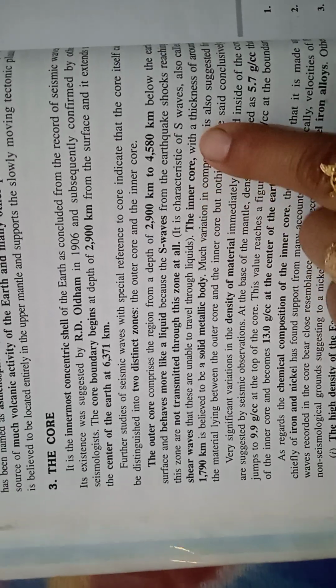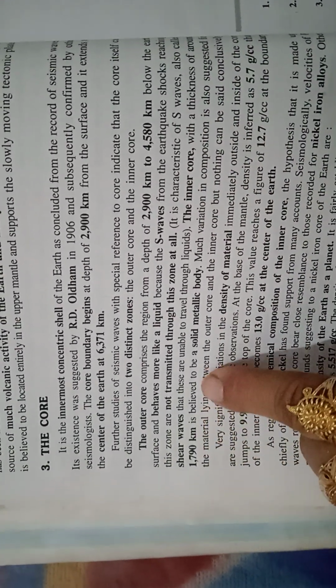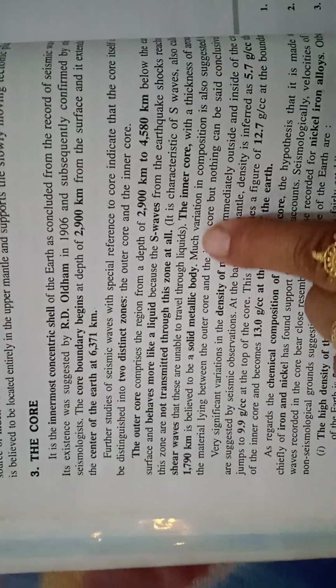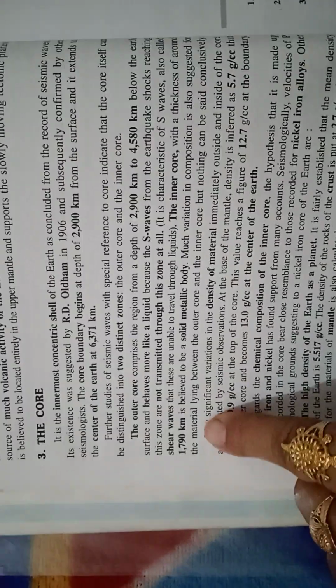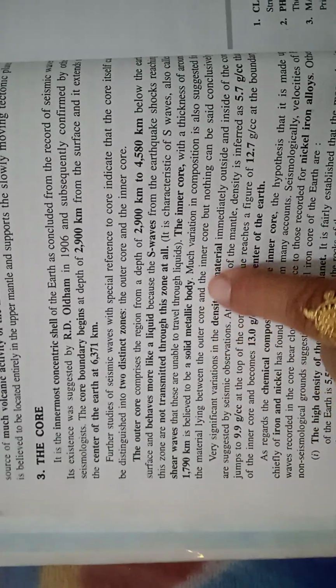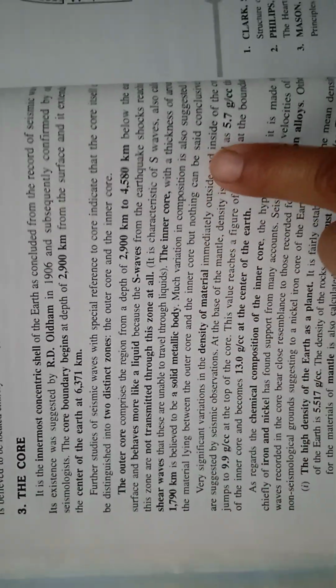The inner core, with a thickness of around 1,790 kilometers, is believed to be a solid metallic body. Some variation in composition is also suggested for the materials lying between the outer core and the inner core, but nothing can be said conclusively.